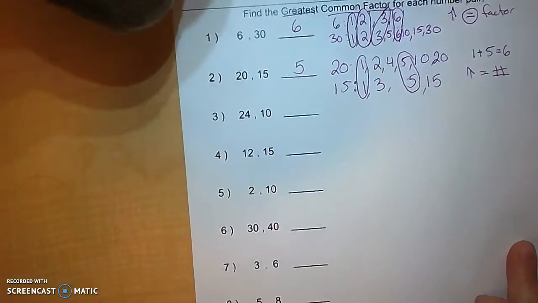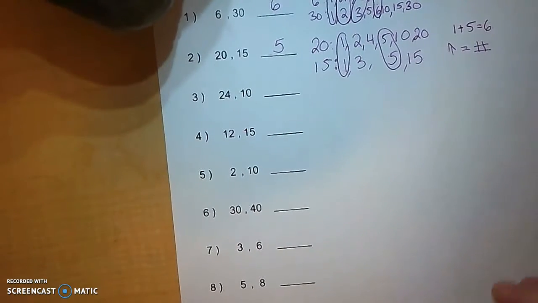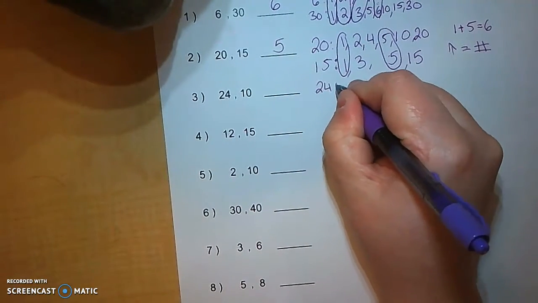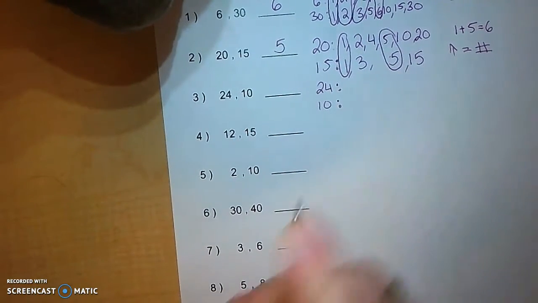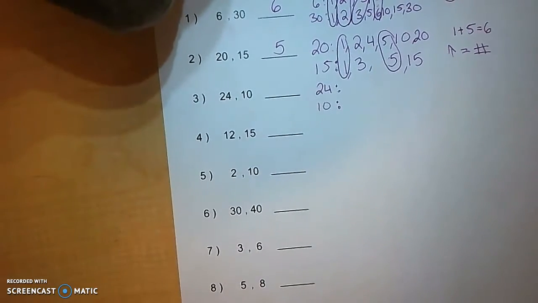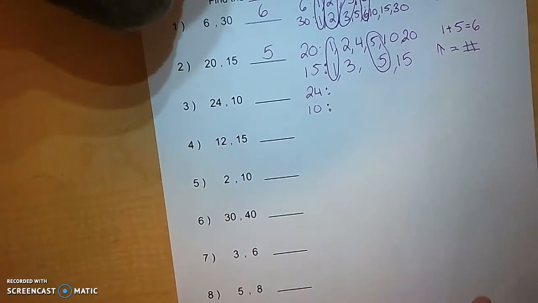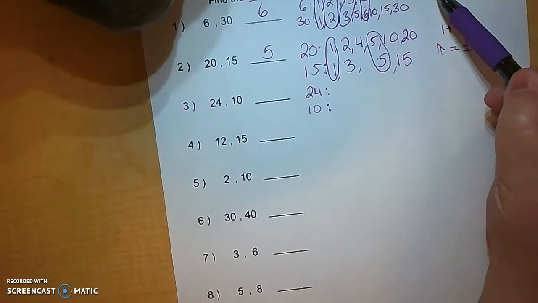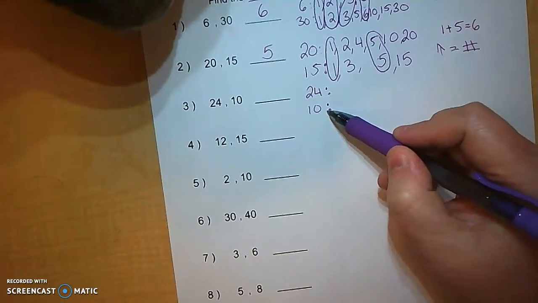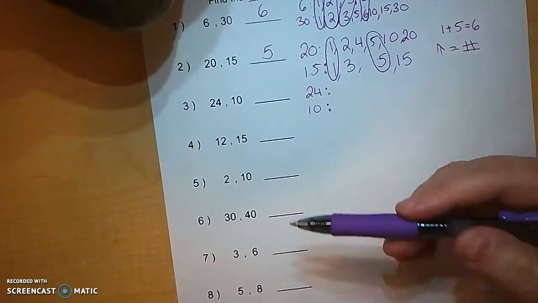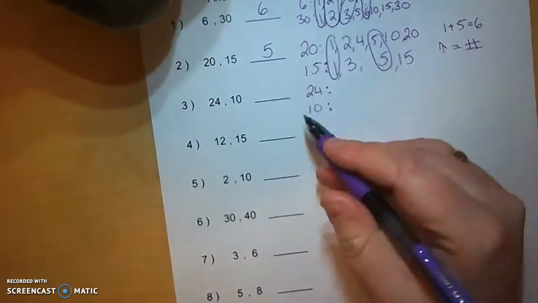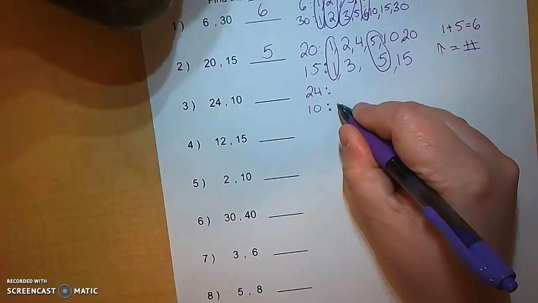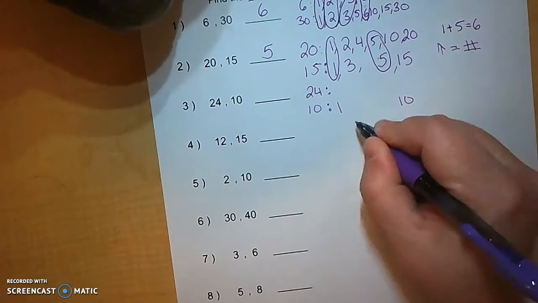All right, let's try the next one. We have 24 and 10. Mr. Muskox, why are we starting at 10? Oh, the fewest factors to make it way easier, because less factors means less work. Oh, absolutely right. Because they have to have that factor in common, right? They need to have the same one. So if I start with the smaller number, it means I'll have to look for fewer options up top. So let's see. 10, we're going to start with 1 and 10. That's right, Mr. Muskox. Good job.